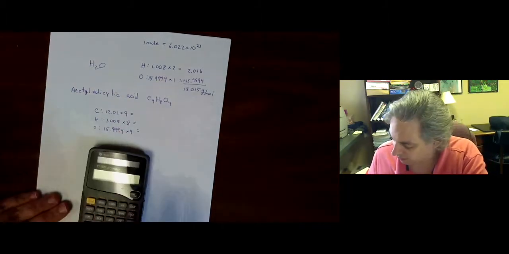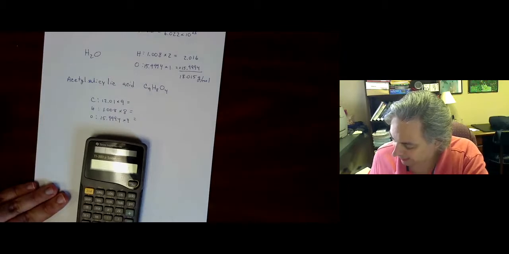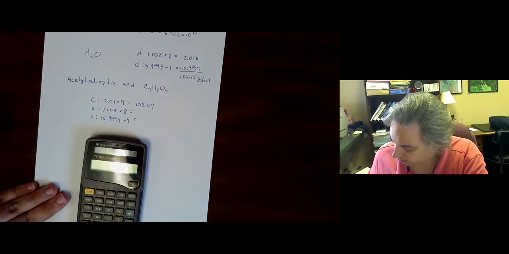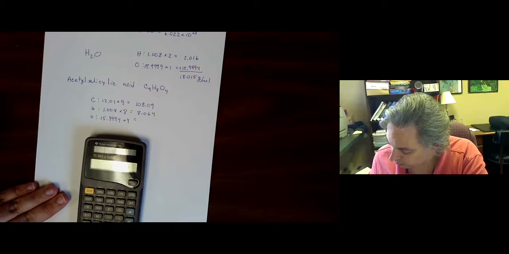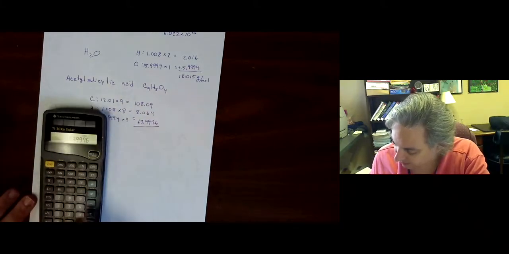So 12.01 times 9 is equal to 108.09. 1.008 times 8 is 8.064. And then 15.9994 times 4 is 63.9976. We're going to add these 3 numbers together.